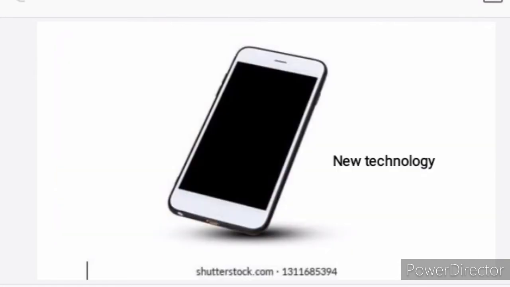Okay, and you can see this is the mobile phone. It makes communication easy. Okay, in the past there was no phone and people found it very difficult to pass messages across.